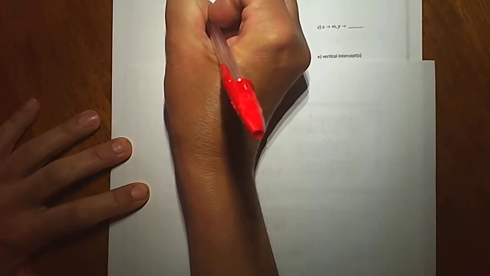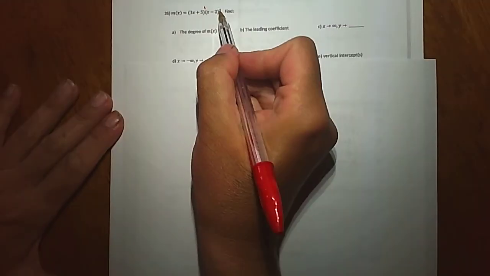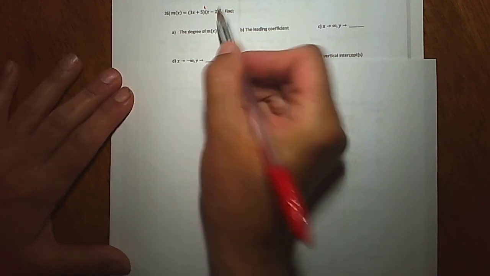Now in factored form, the degree is what you get when you add all the exponents together. So that's to the first degree. The other parentheses squared. So the degree of this guy is 3. So that degree would be 3.